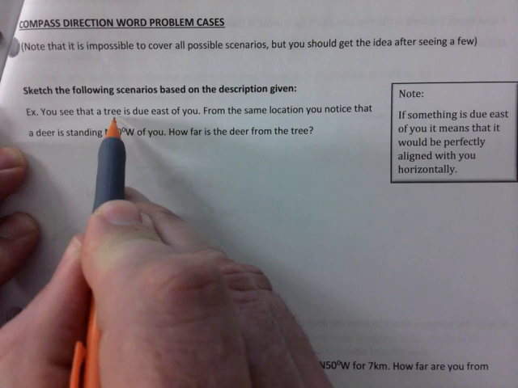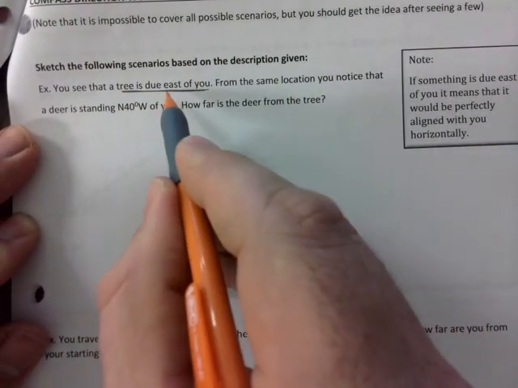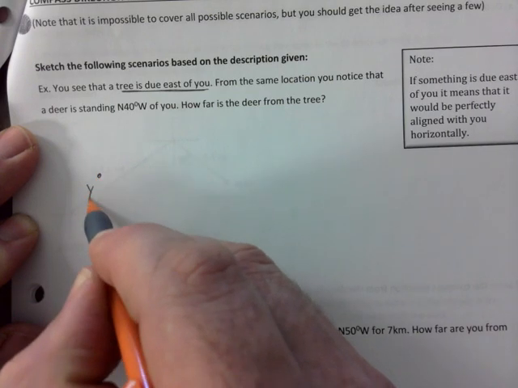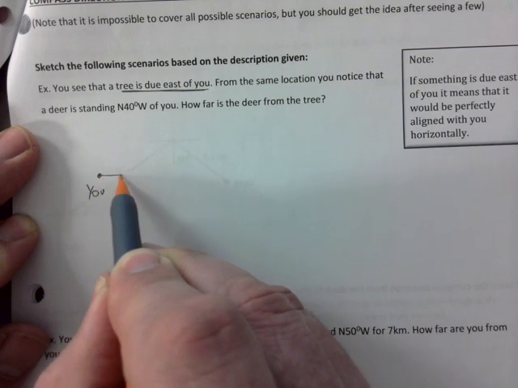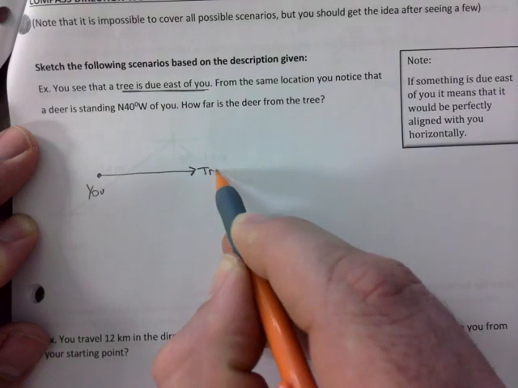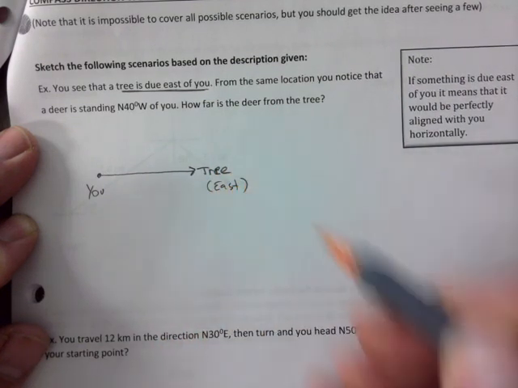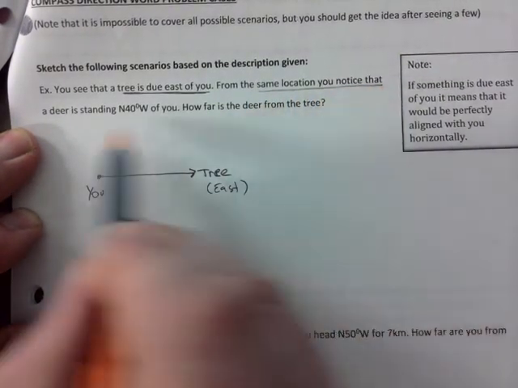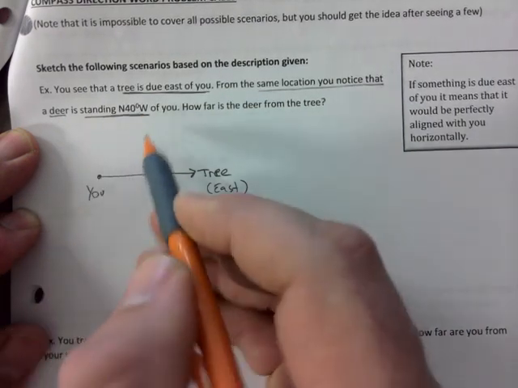You see a tree that is due east of you. So that's actually a direction right there. Where's east? If this is you, east is this way. So the tree is directly east of you. From the same location, you notice that a deer is standing north 40 degrees west of you.